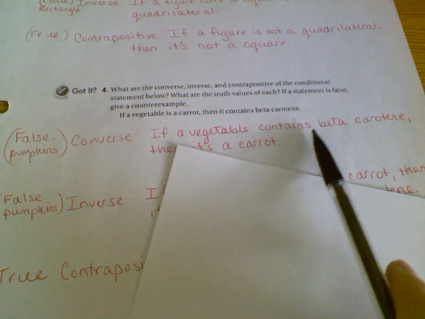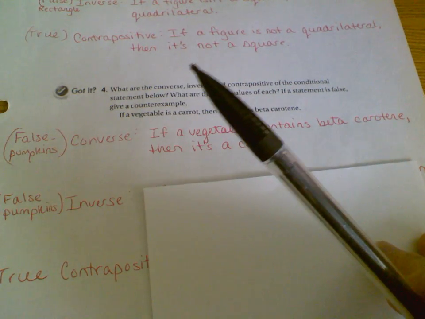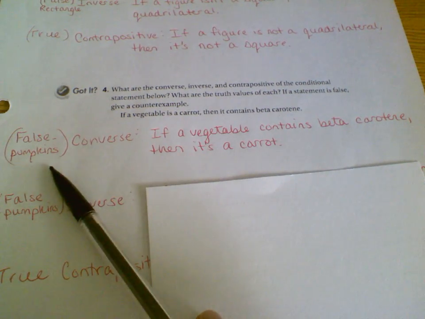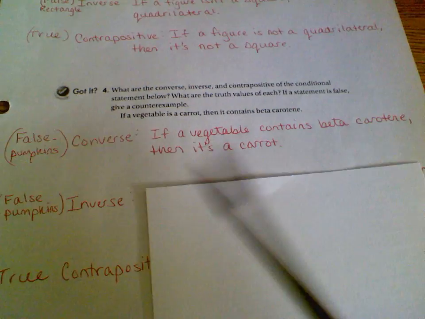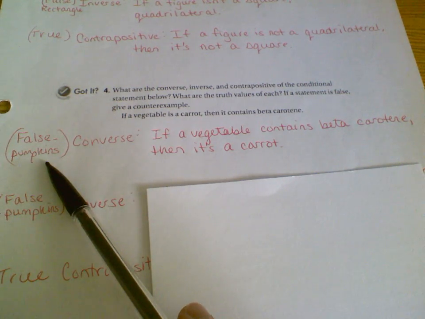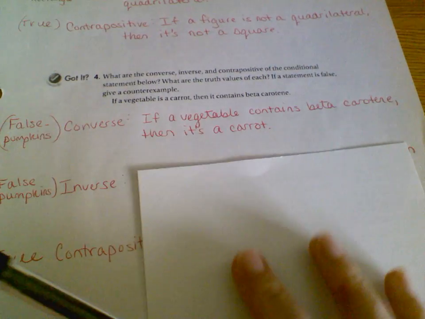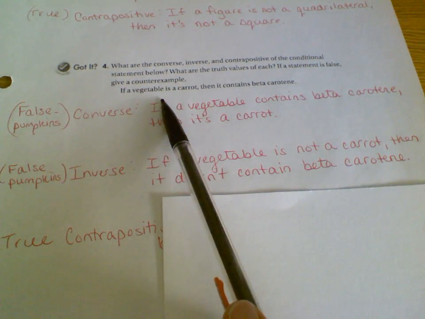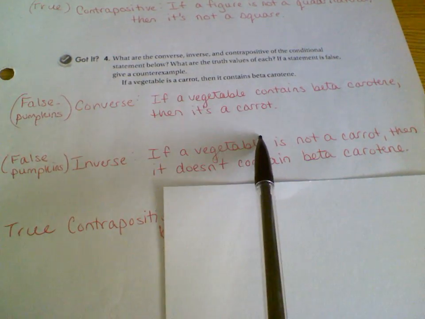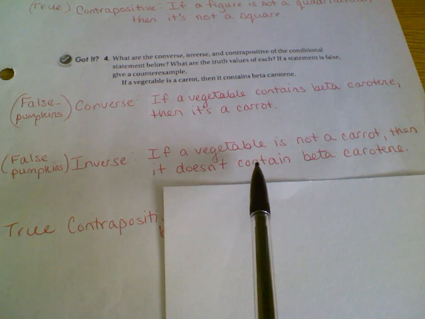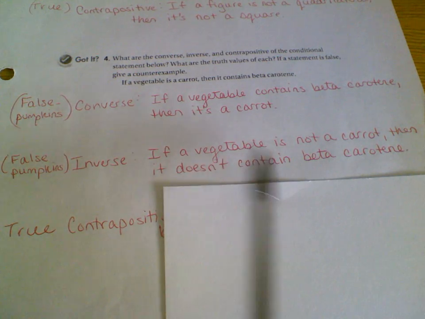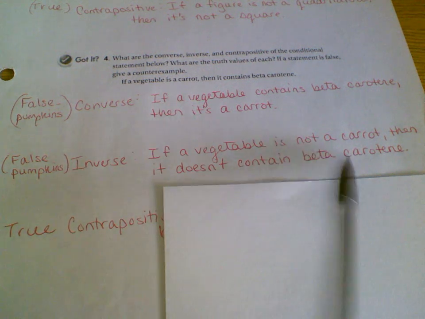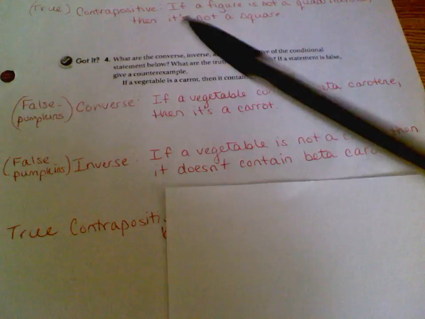So a vegetable contains beta-carotene. I'm thinking of a vegetable that's orange, but it's a carrot. Well, I have a pumpkin that's orange, but it's not a carrot. So that's why it's false, and then my counterexample is pumpkin. Inverse. This is where we want to negate it. So don't do any switching, just negate. So if a vegetable is not a carrot, then it does not contain beta-carotene. Well, again, pumpkins are not carrots, and they do contain beta-carotene, which is why that is false.